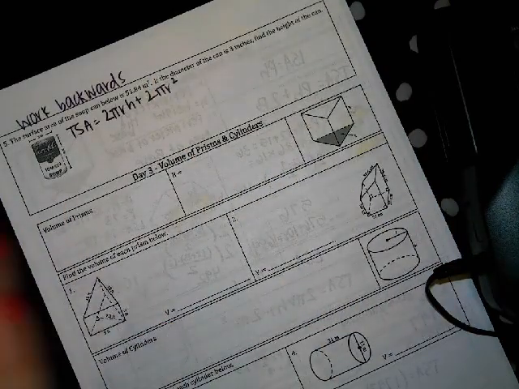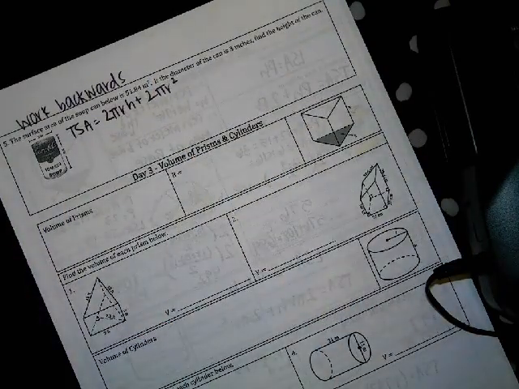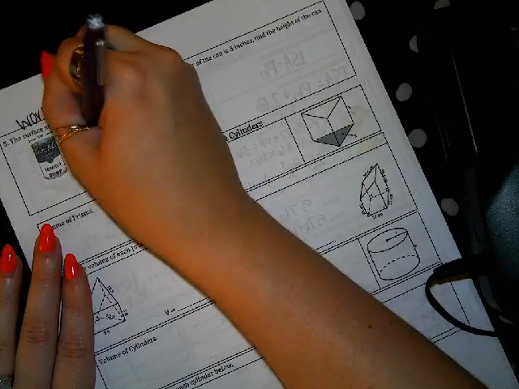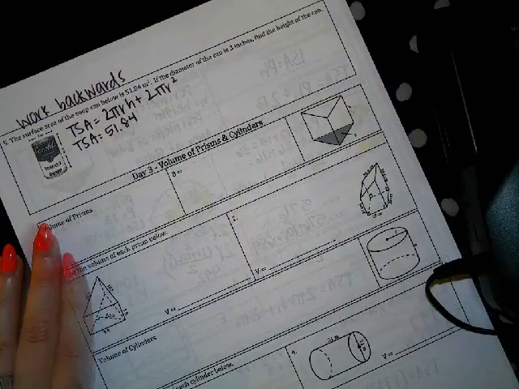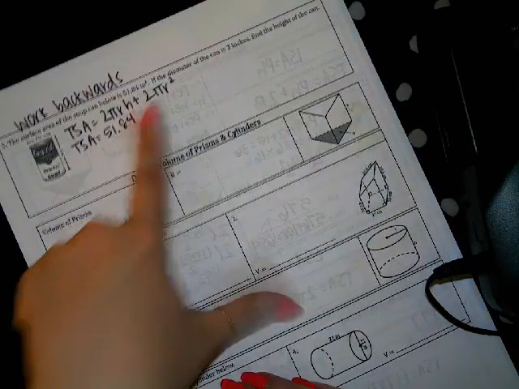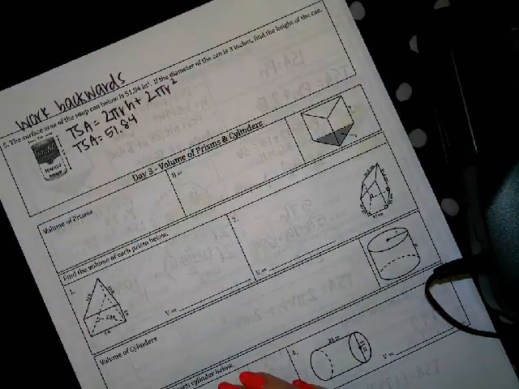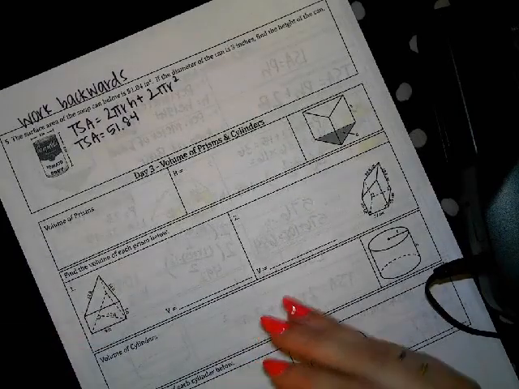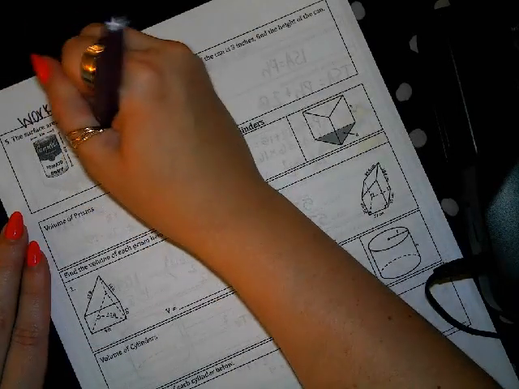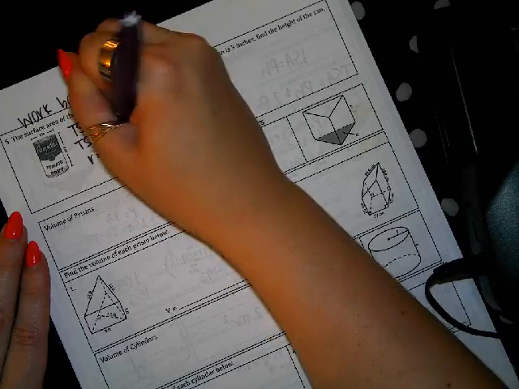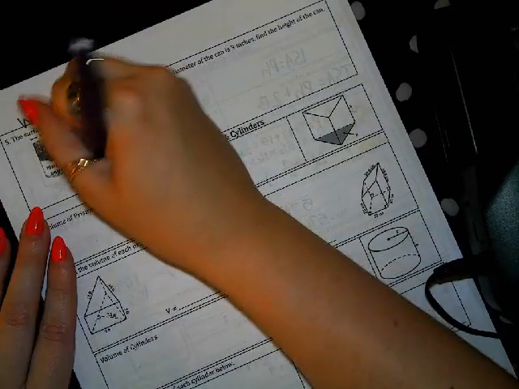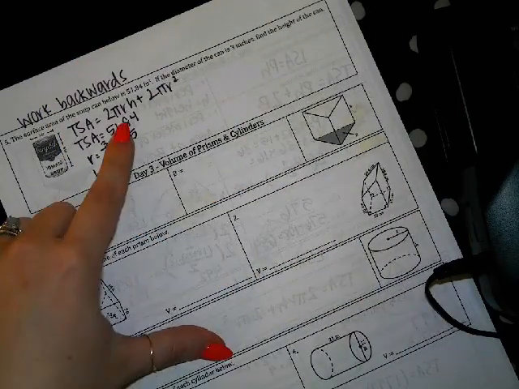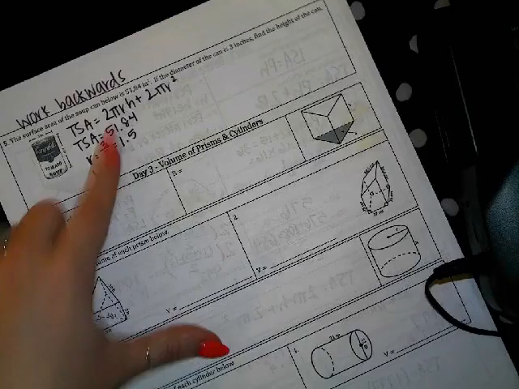Got the whole formula. Now I'm going to figure out what I know. I know the TSA is equal to 51.84. I also know the diameter, but there's no letter D in this formula. So I need to work with the diameter to get the radius. My radius would be 3 divided by 2, which gives me 1.5. Then it says find the height. So I know height is x because I don't know what that is. Now I'm going to plug in all of these numbers to my original formula.